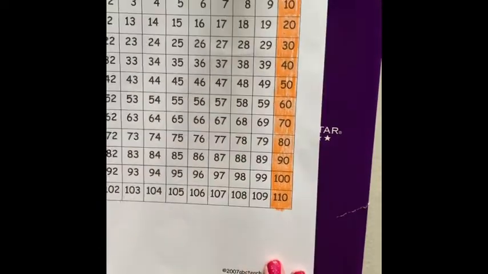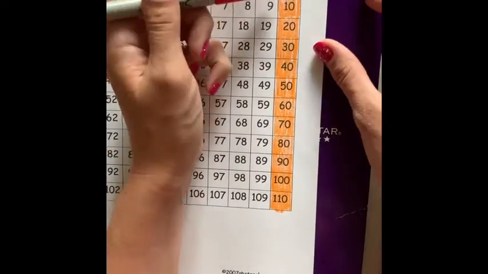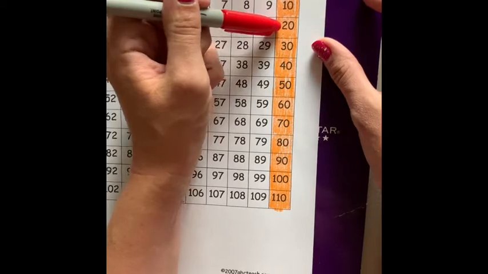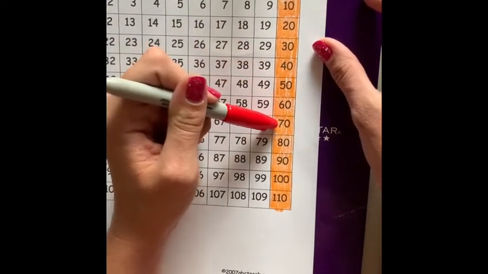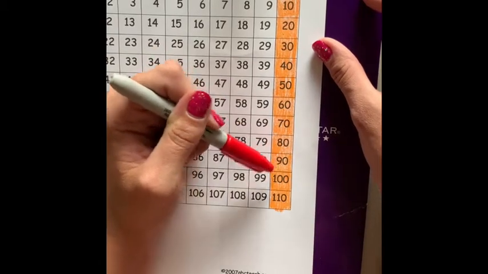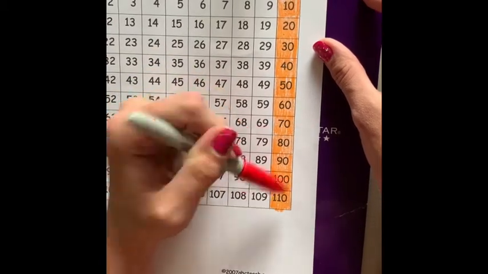All right, so let's count by tens. Ready? 10, 20, 30, 40, 50, 60, 70, 80, 90, 100, 110.